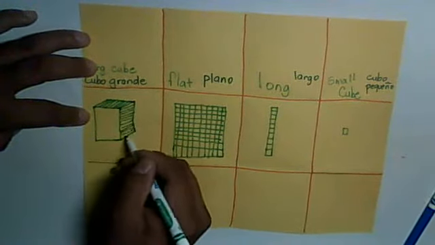Here you will draw a cube, and I'm making lines so that it looks like a cube because I know I cannot fit 1,000 cubes in here. But I'm making it as close as possible just to draw my cube.